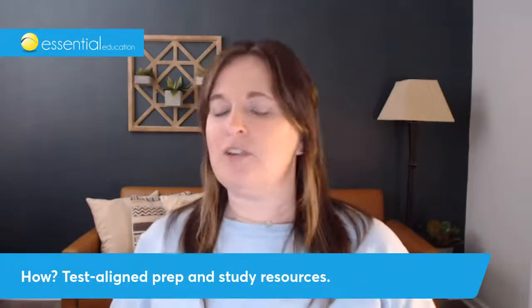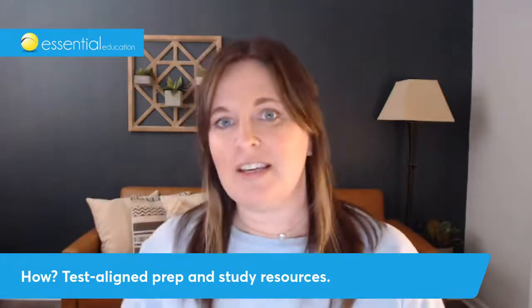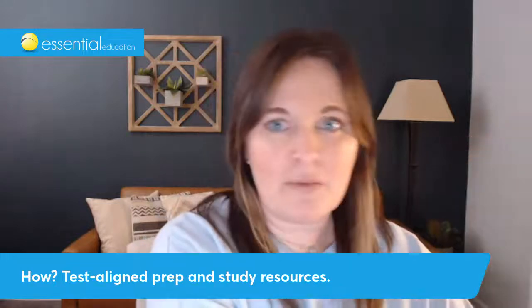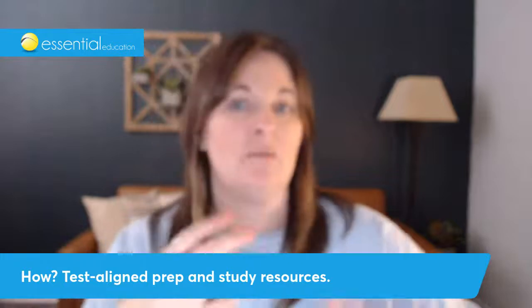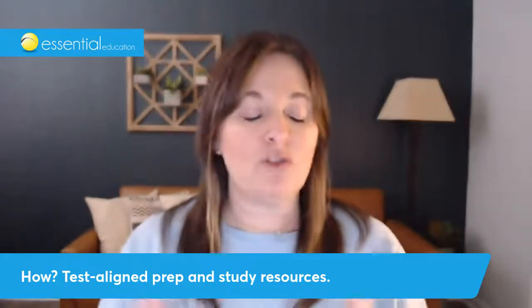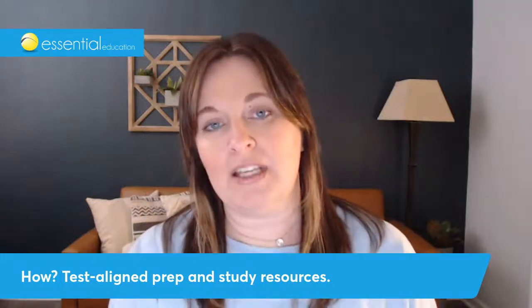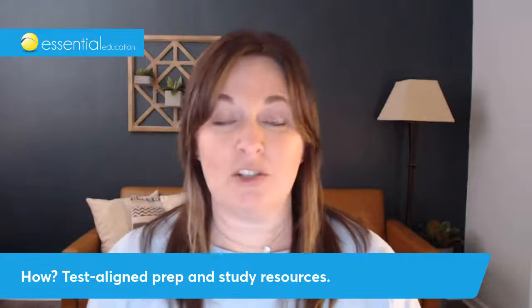So if you're saying, okay, Jen, this is all great information, I know my major areas of the exam. I know that I need to bulk up my memory of my fraction-based understanding, my measurement-based understanding, my data-based understanding. How do I do all of that? With test-aligned prep and study resources. And that's what we are in the business of doing here at Essential Education.